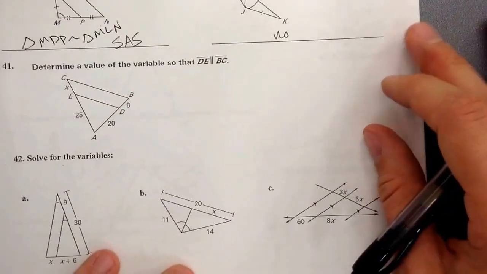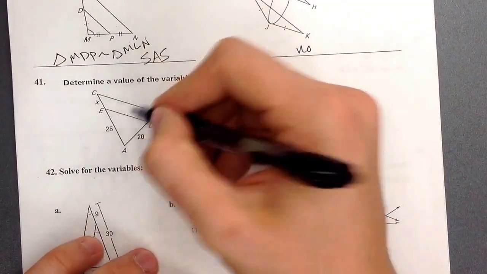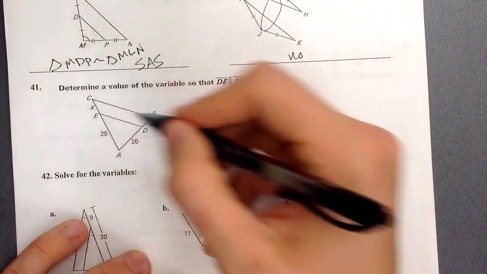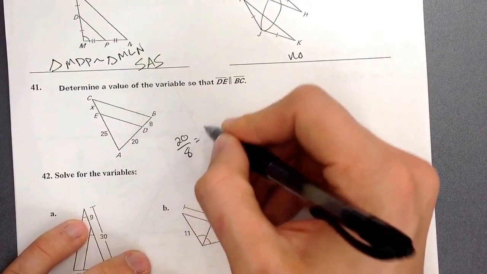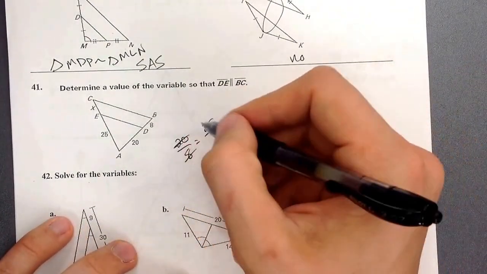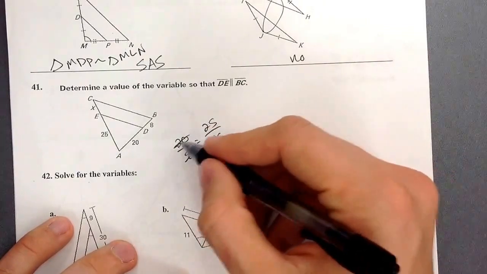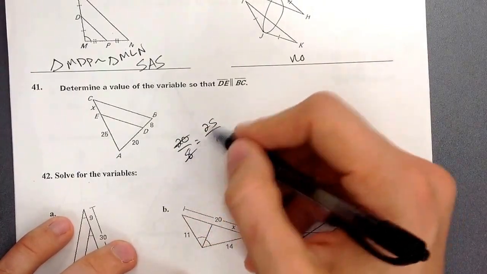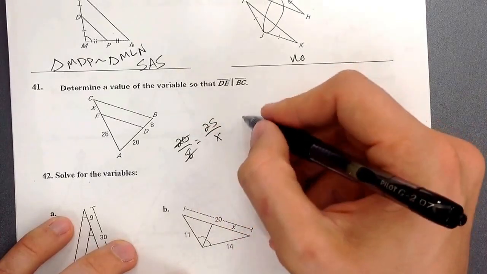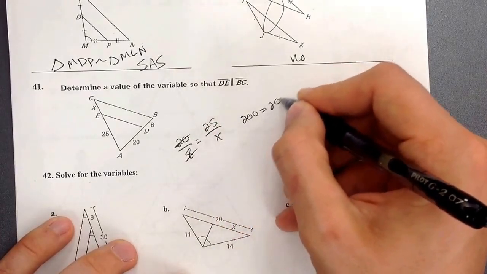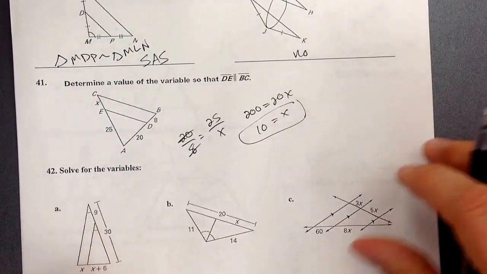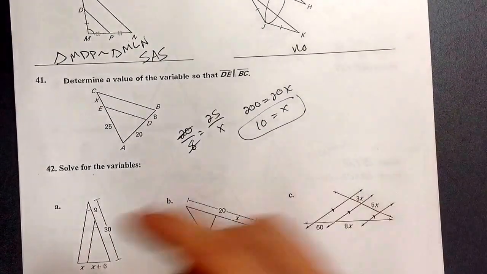On 41, if we want these two sides to be parallel, what we're going to have to do is make these proportional. So 20 to 8 is going to have to be the same as 25 to x. Some of you are going to be like, I don't have that same proportion. As long as you cross multiply and your 20 ended up with the x and the 25 ended up with the 8, you're going to be all right. I'm just going to cross multiply. I won't reduce because I'm going to get 200 is equal to 20x, and that allows me to say x is equal to 10.